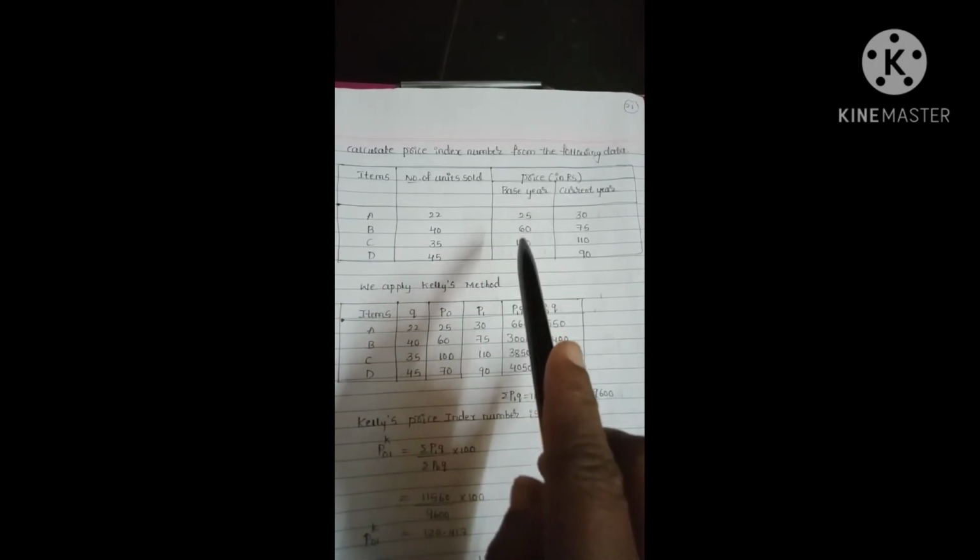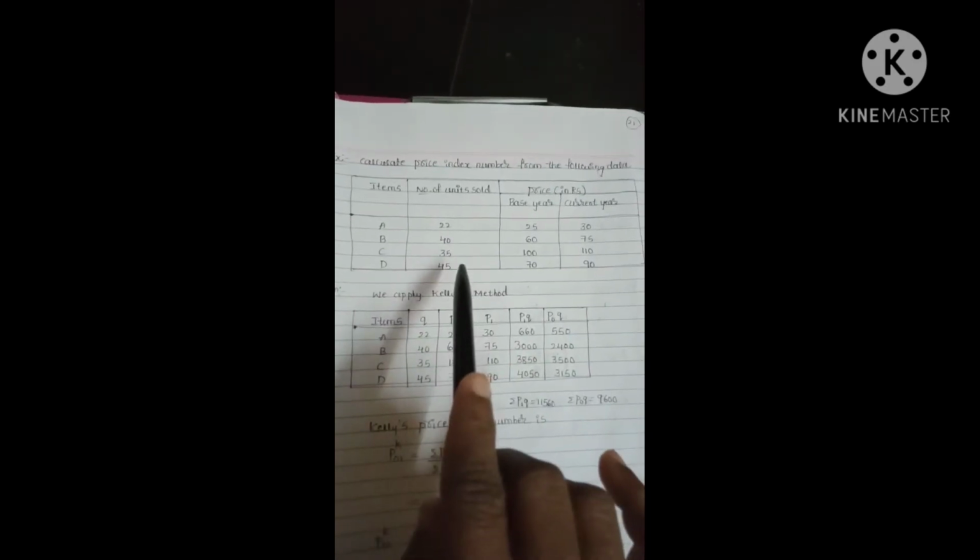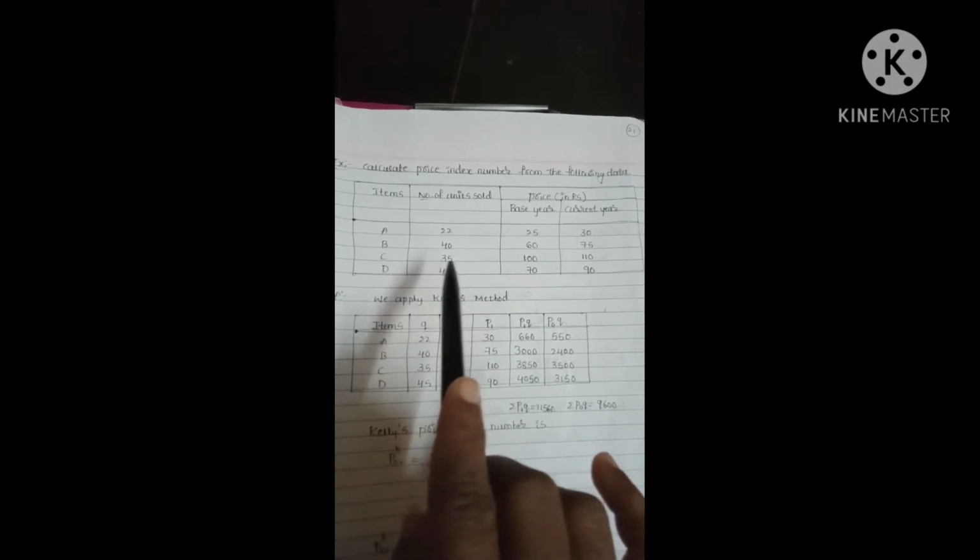Price in base year is defined as P0 and price in current year is defined as P1. These two we already know. Number of units sold we take as Q, meaning quantity. When quantity and P0, P1 are given, we easily find it is Keeley's price index number. Why? In Keeley's there is no need to find Q0 and Q1. We need only Q, quantity. That's why it is Keeley's index number.